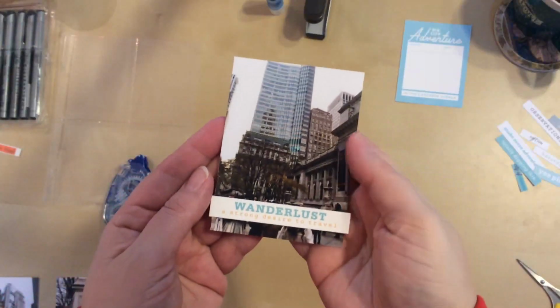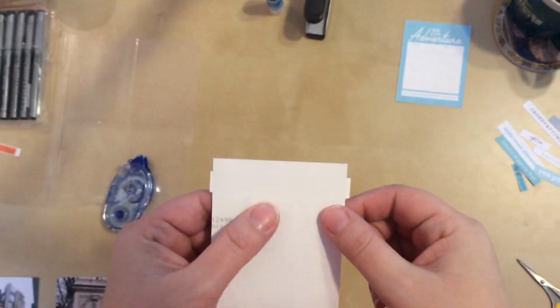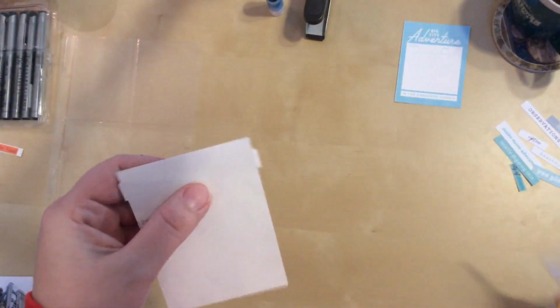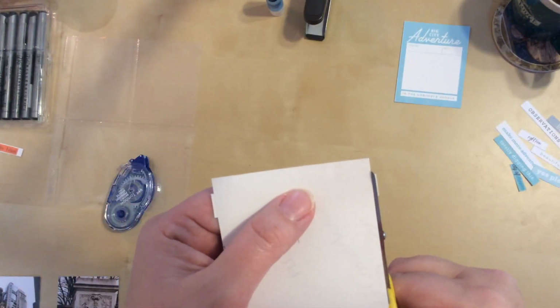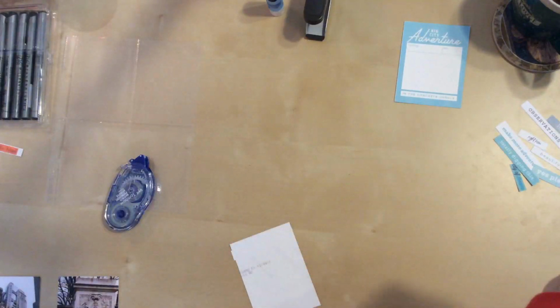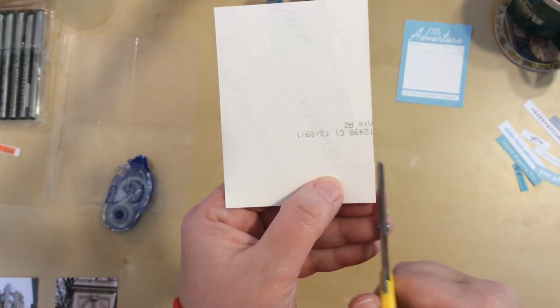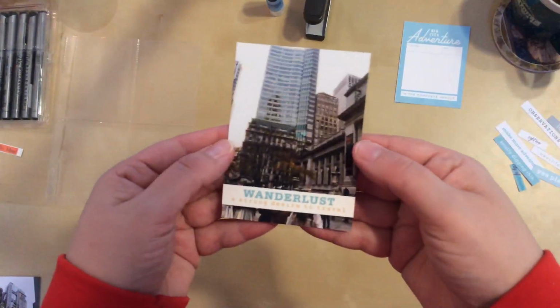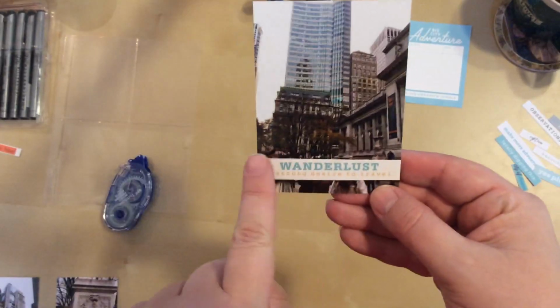I'm starting with this photo, and I did decide to adhere this on. I'm just going to cut off the edges, so that'll be a pretty easy fix here. So I'm going to take my sharper scissors and just get those edges off of there. There we go. Now we have some even edges.